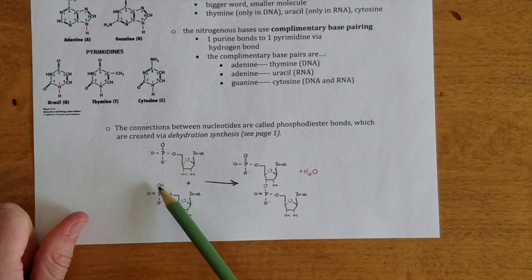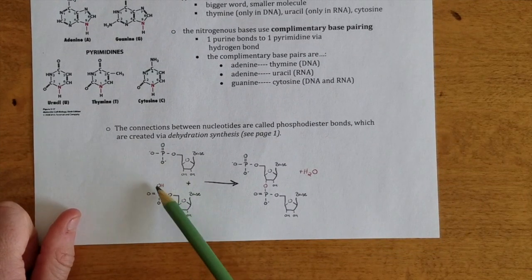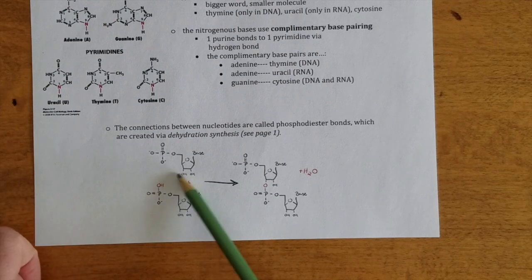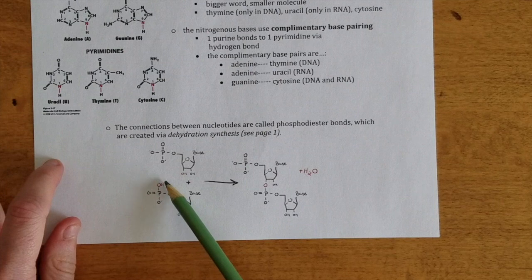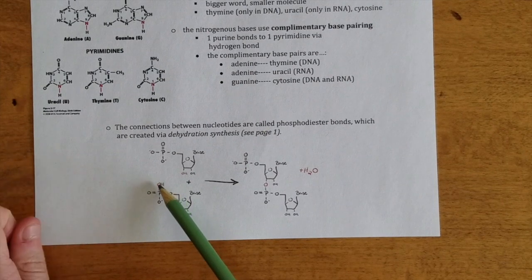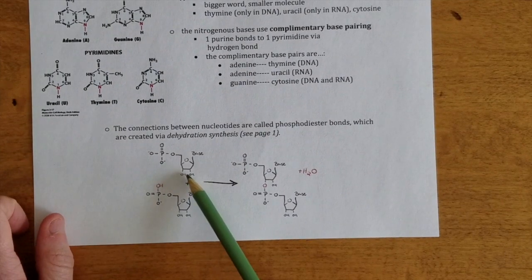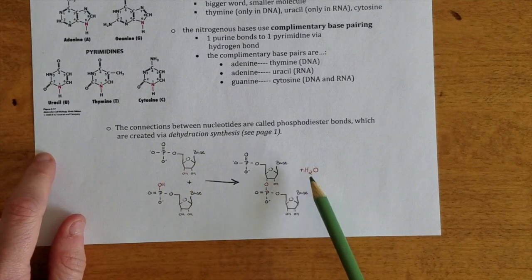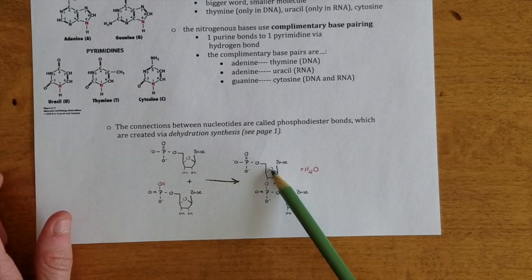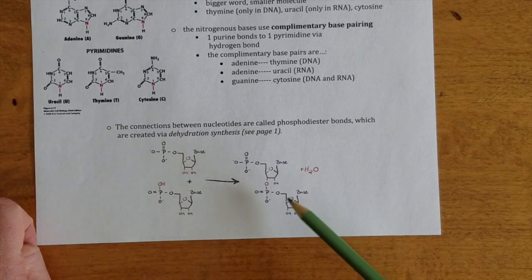We've kind of highlighted the functional groups that will be at play in red. So here's a hydroxyl group. So a hydroxyl group from one molecule plus one hydrogen from the other nucleotide are going to form a water molecule, allowing the nucleotides to bond together with kind of this oxygen bridge in the middle.